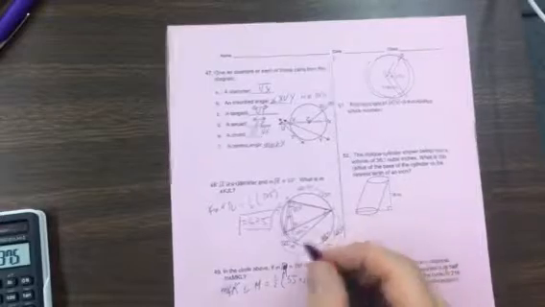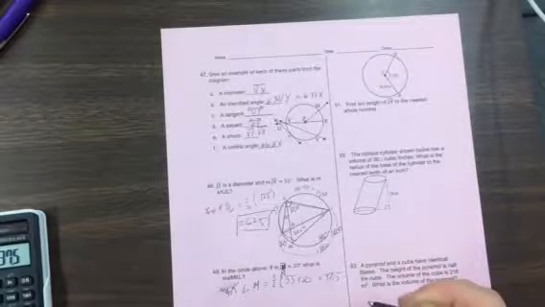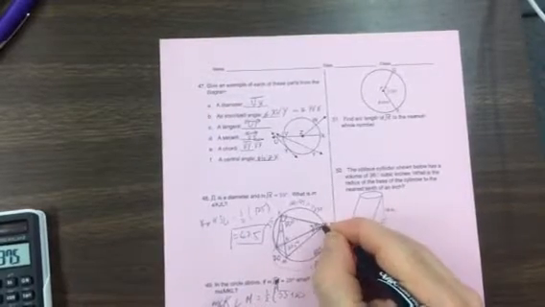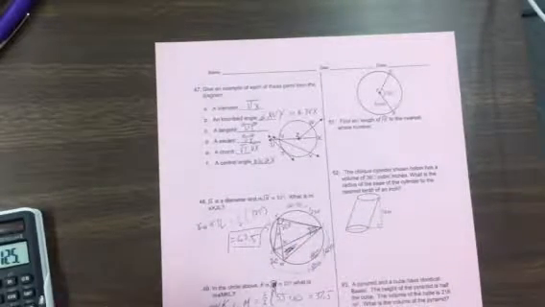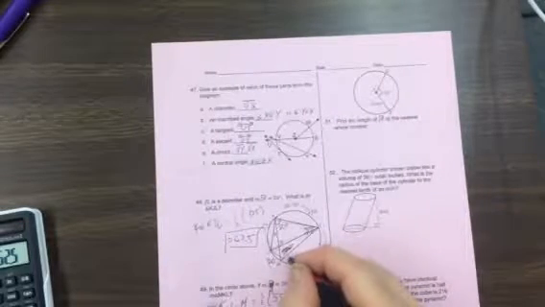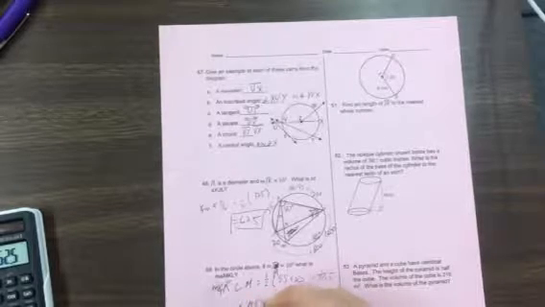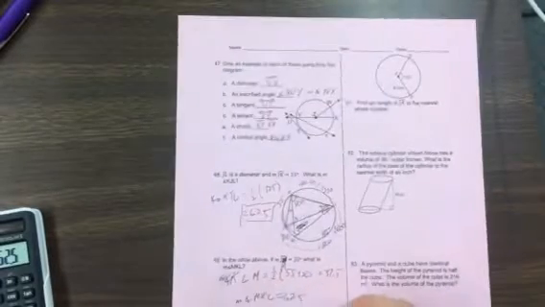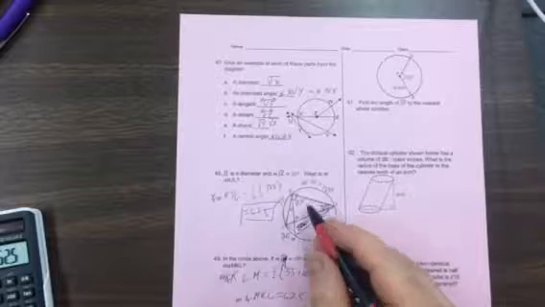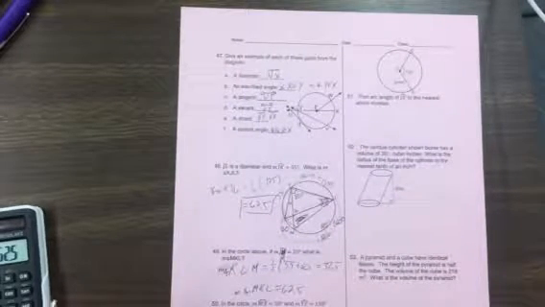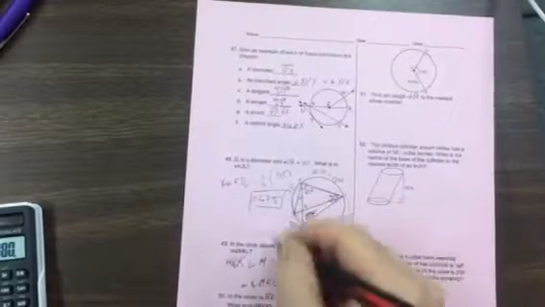Did I say LN? Yeah. So this is, excuse me, this is 37.5 degrees. And now we've got to know what this is. Well, it's half of 125, 62.5. Okay. Well, let's just double check. 62.5 plus 80 plus 37.5 equals 180. Yay, they all add up.